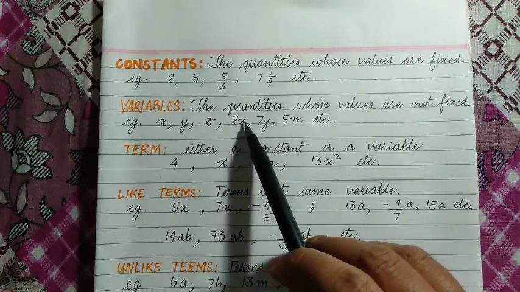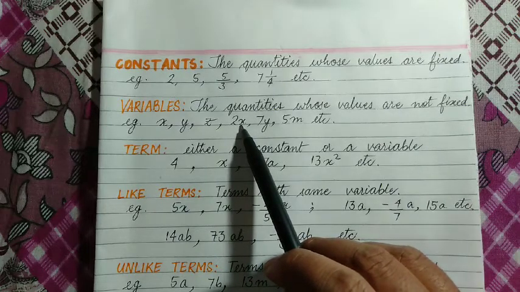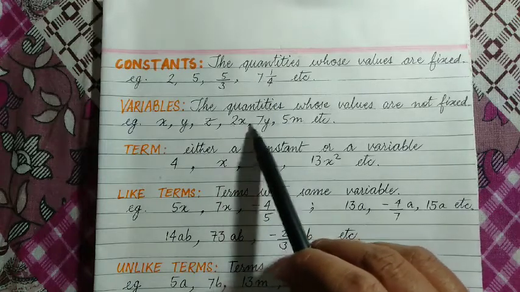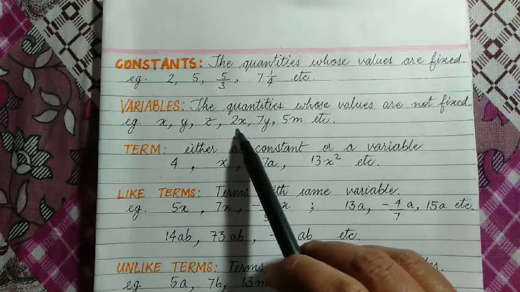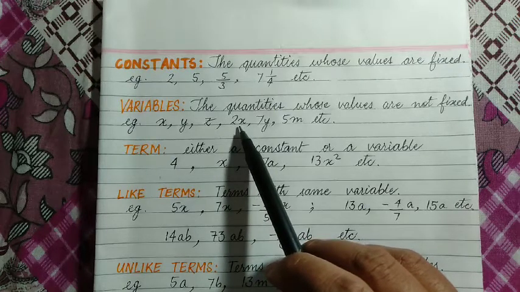Suppose the value of x is not fixed, then the value of 2x is also not fixed. Then in that case 2x also is considered as a variable.